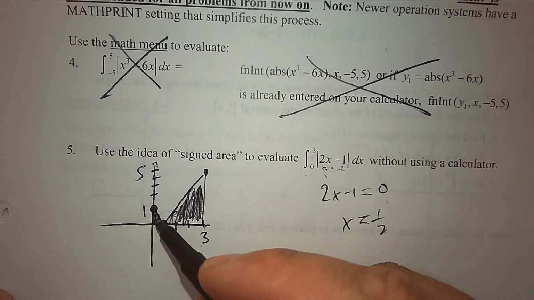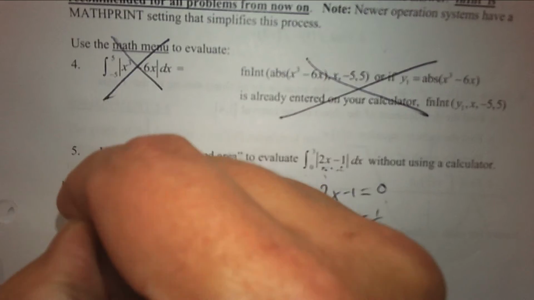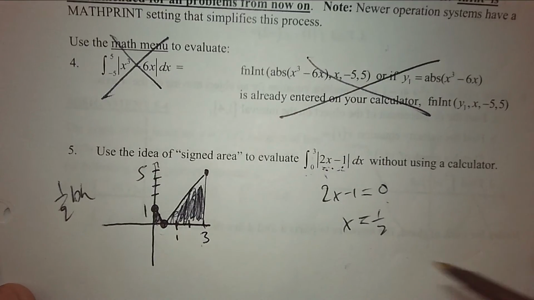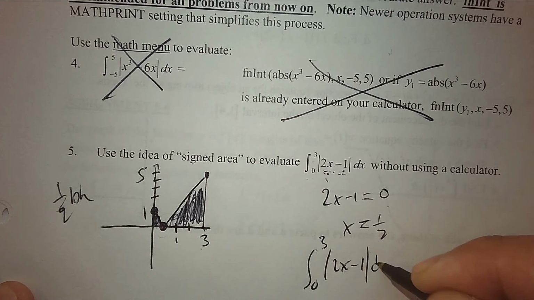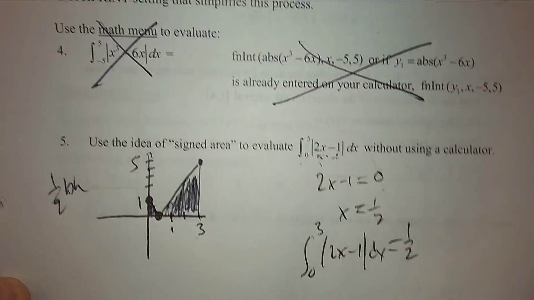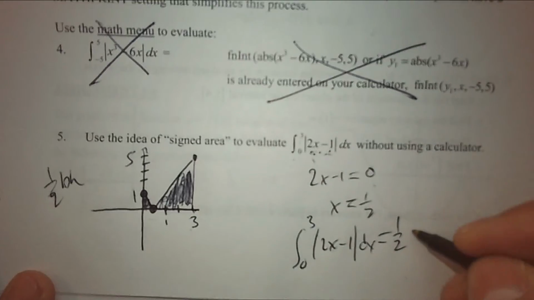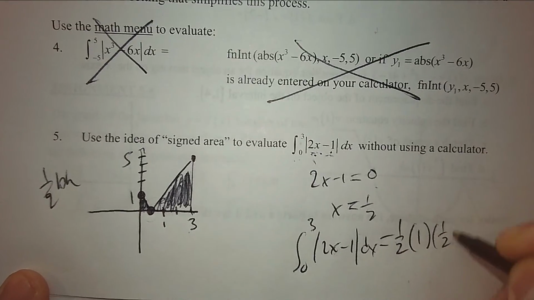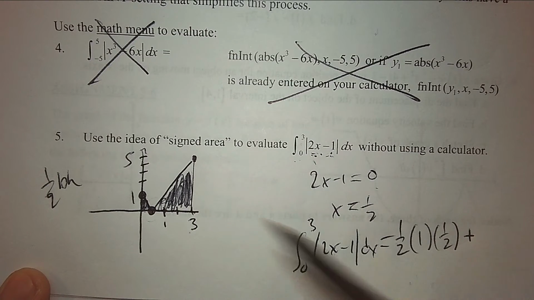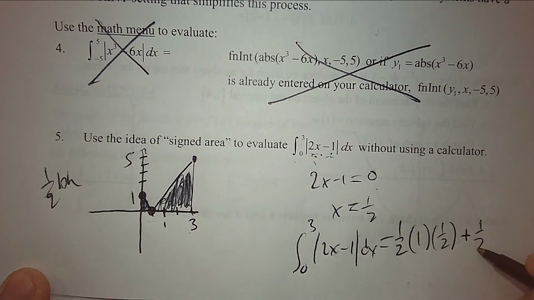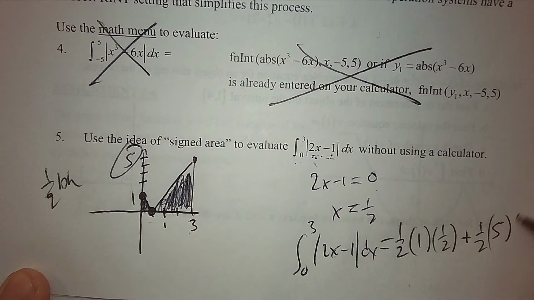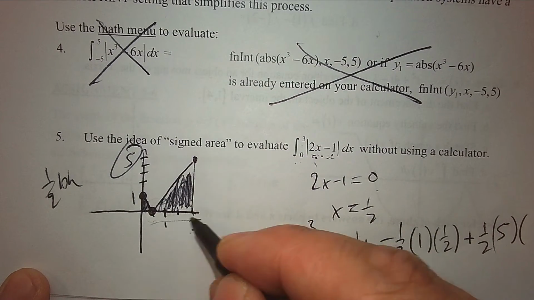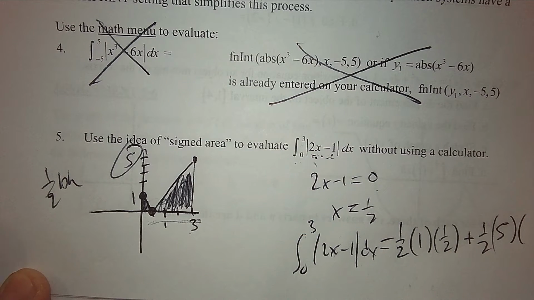What's the area of a triangle? If I'm integrating, the answer is going to be, what's the first triangle? The height of it? 1. And the base is 1/2. Right? That's 1/2. What's the second triangle? What's the height? 5. And the base? 2.5. Correct?